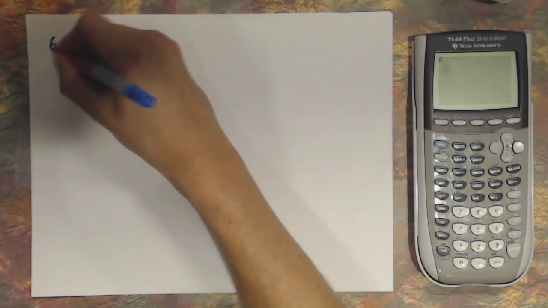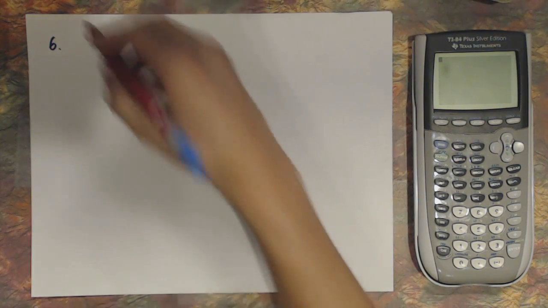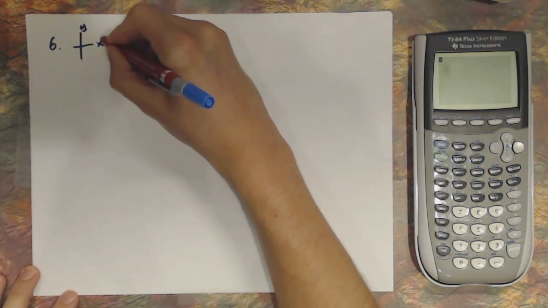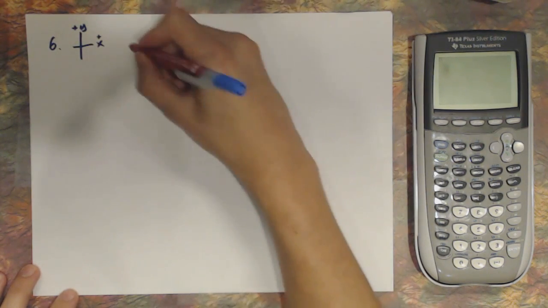The next question is question 6, which says vector A is 3.0 units in length and points along the positive x-axis. So we'll draw a little graph up here for reference. So that's positive x and that's positive y.